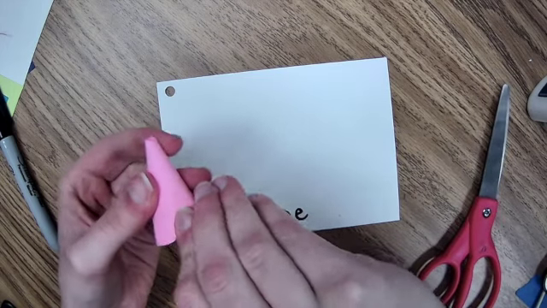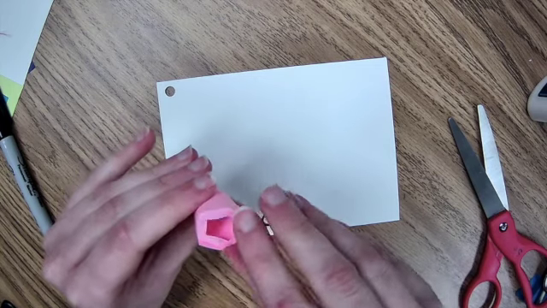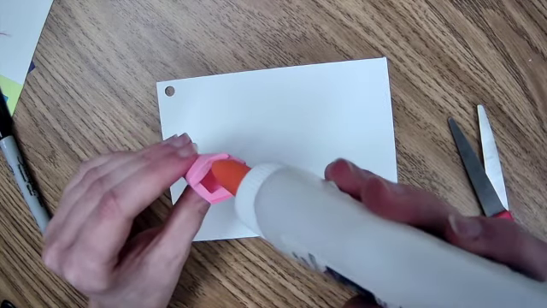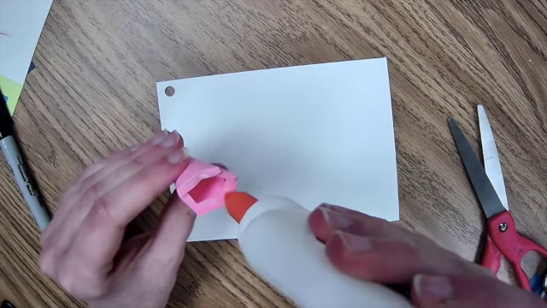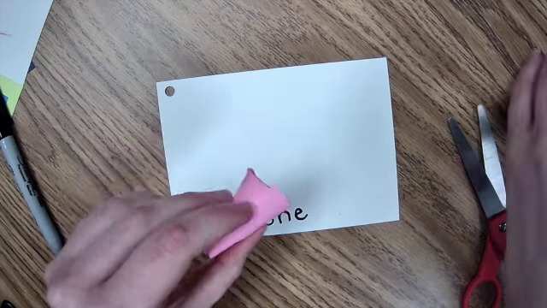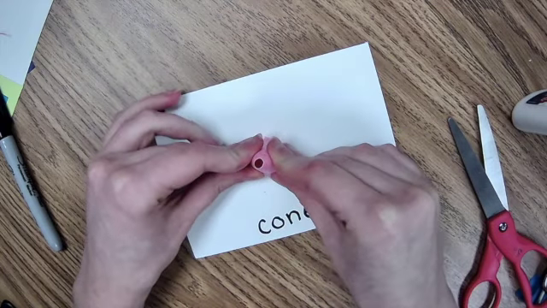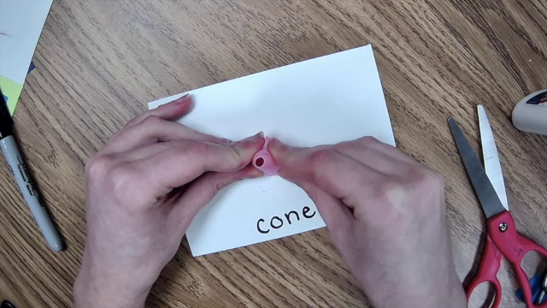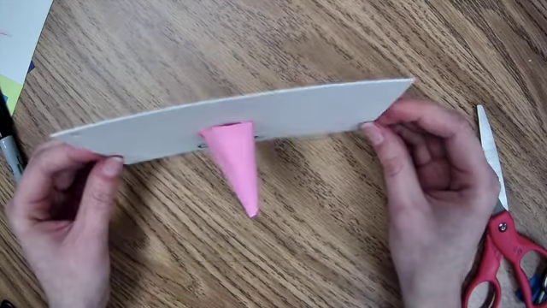I'm going to fold them in. Now you can add a small amount of glue to your tabs. Notice I folded them inward so that I wouldn't be able to see it when I glued it down. Glue it down. Again, make sure you press for a few seconds, at least 5 seconds. And after that, you have your cone glued down.